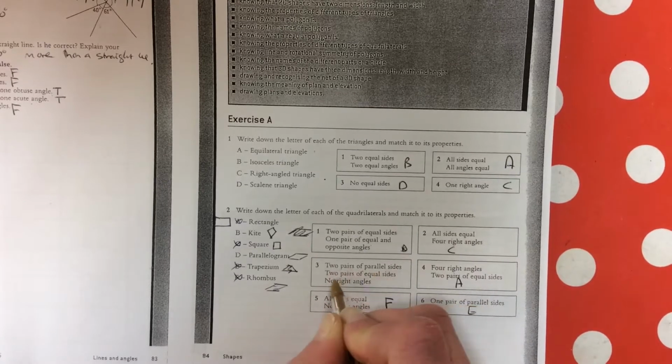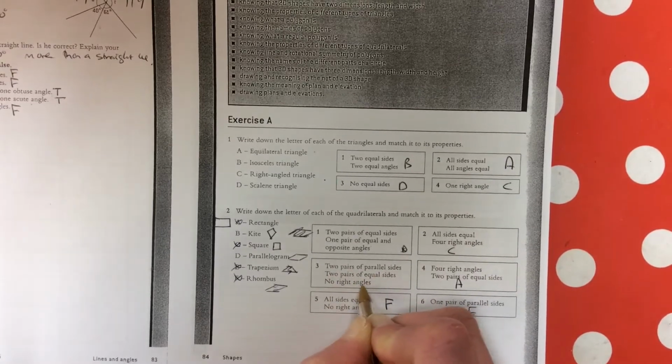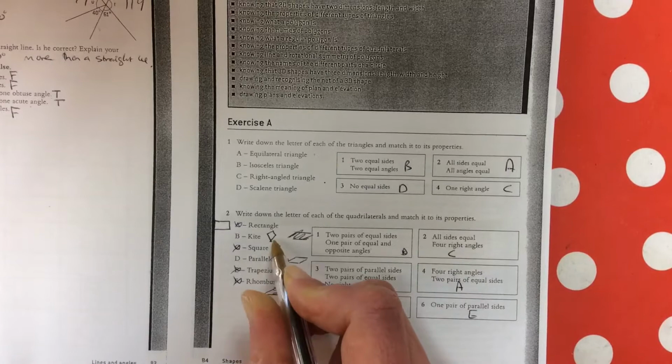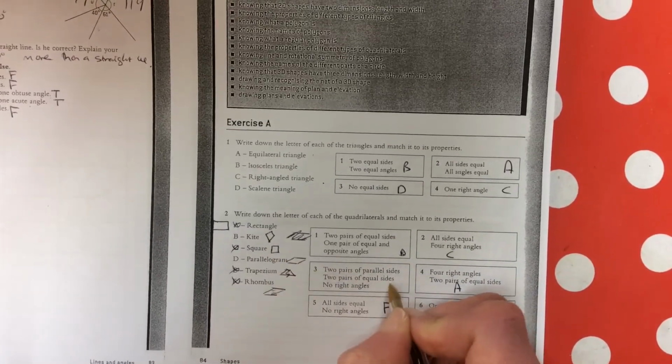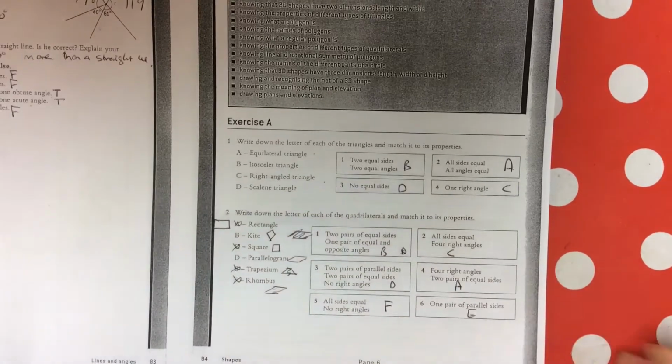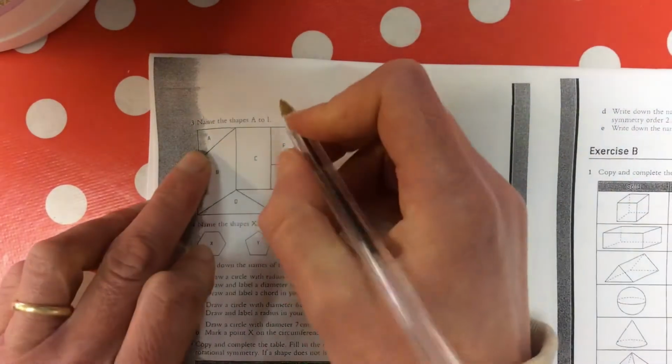2 pairs of parallel sides, 2 pairs of equal sides, and no right angles. If you look at what's left, 2 pairs of parallel sides, there's nothing parallel in the kite, so it's D, and then this leaves you B for the kite. We'll go over the page and see what we have here. Okay, naming all these shapes.